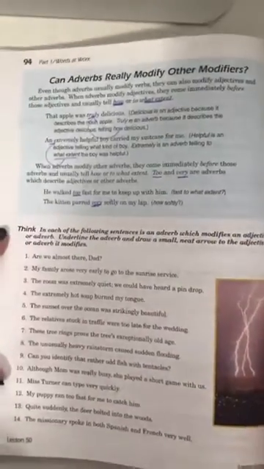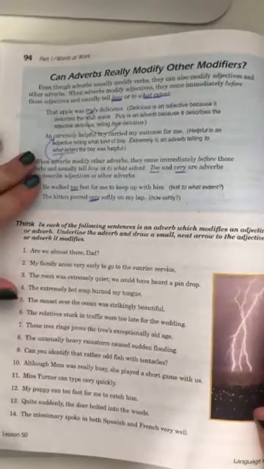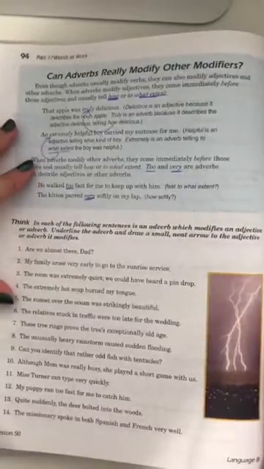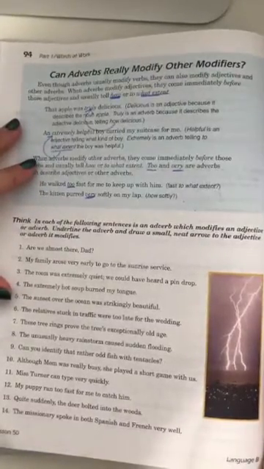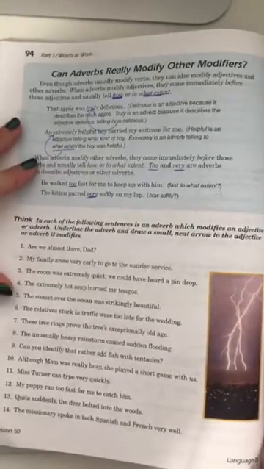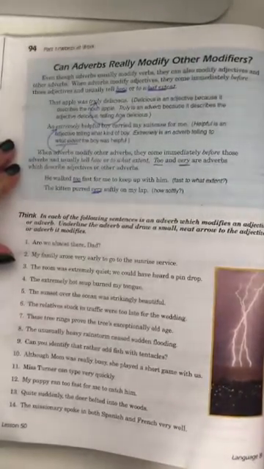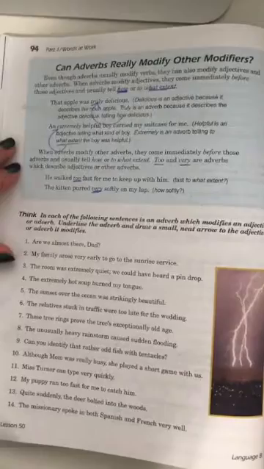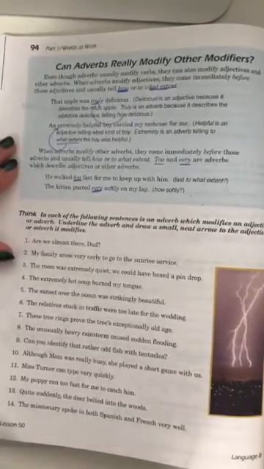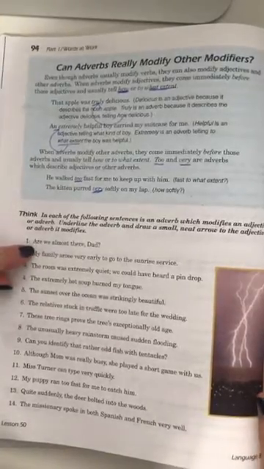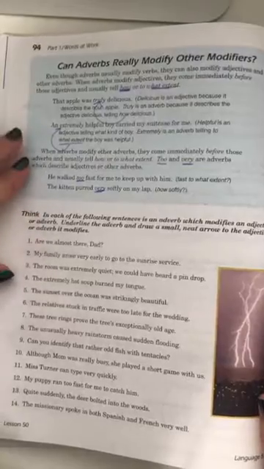So here on the bottom it says, think. In each of the following sentences is an adverb which modifies an adjective or adverb. Underline the adverb and draw a small neat arrow to the adjective or adverb it modifies. So this is very close to what we have been doing. You're just going to draw an arrow, this time making sure that you're drawing it to the adjective or the adverb, not the verb. So for the first one, it says, are we almost there, Dad?